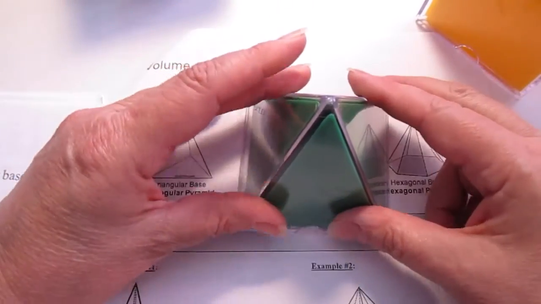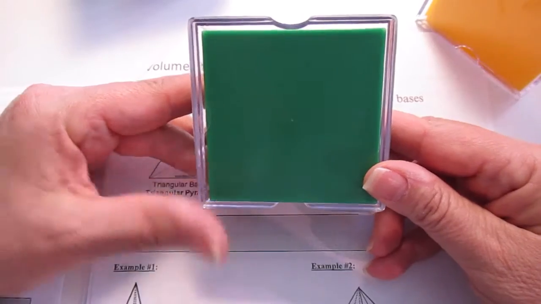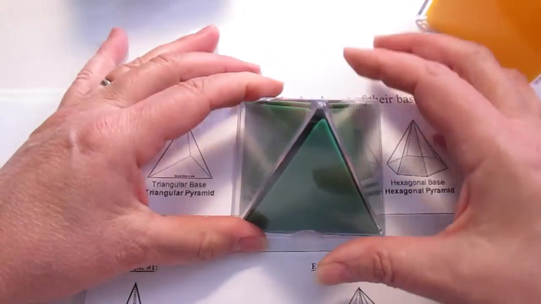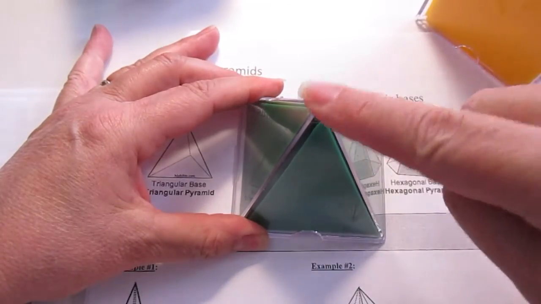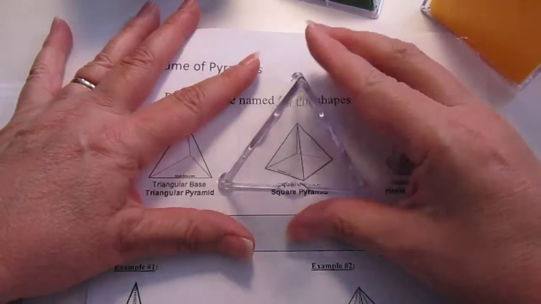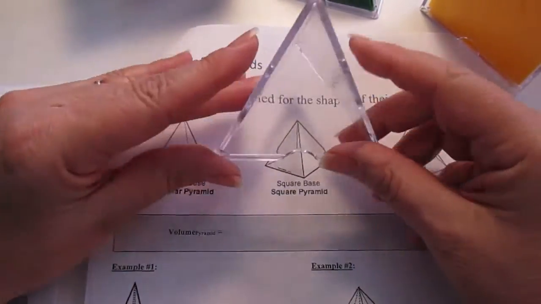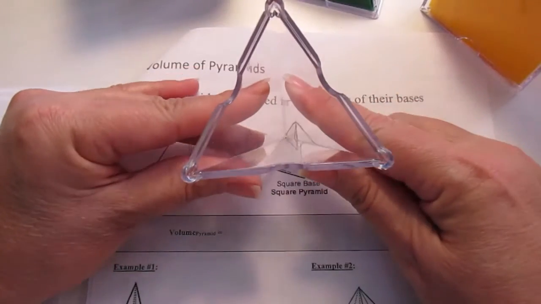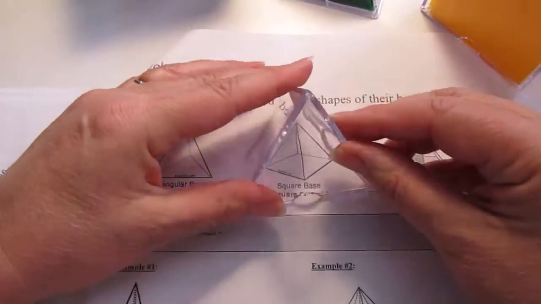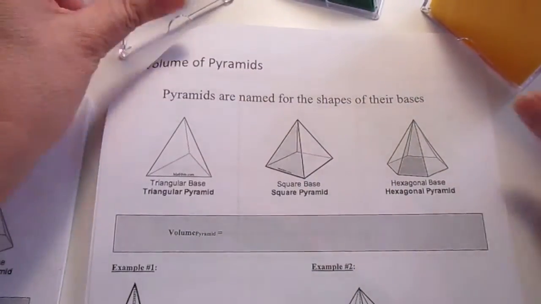So the pyramid has a base, and the base on this one is a square. It's important to realize what kind of base you have. And then it comes up to a point, and we're going to talk about that in a little bit. This is also a pyramid. I don't have the inside for this one, I have no idea why. This one has a triangular base, so the base is a triangle, 1/2 base times height, and then it comes up to a point, and that makes a pyramid.